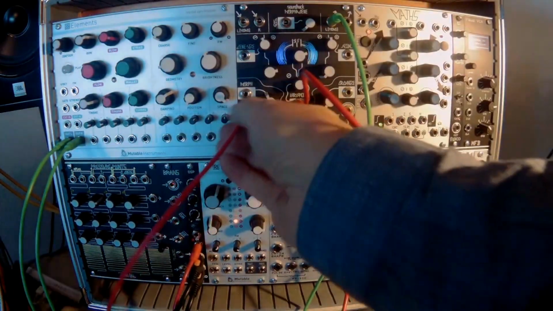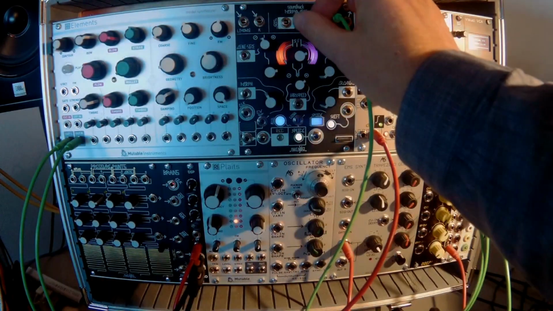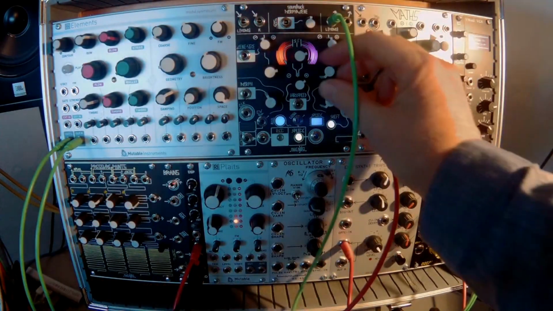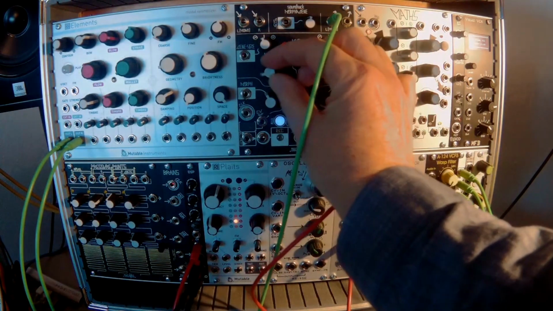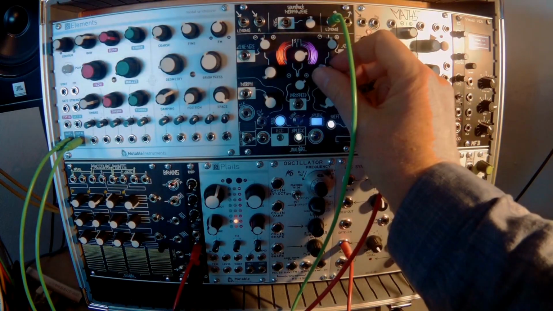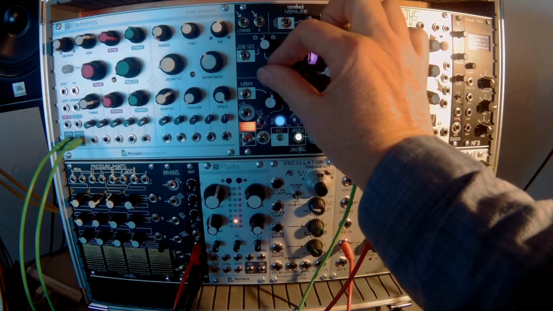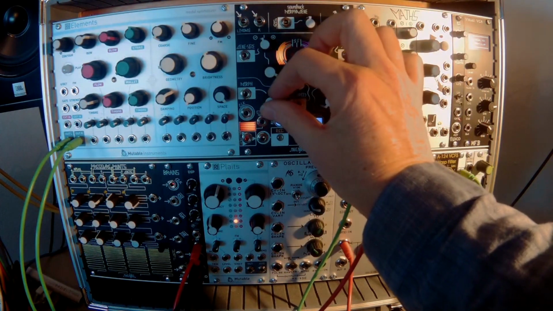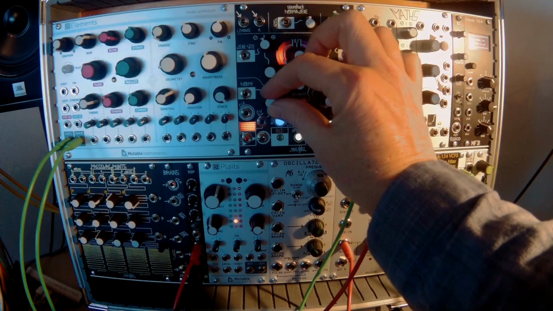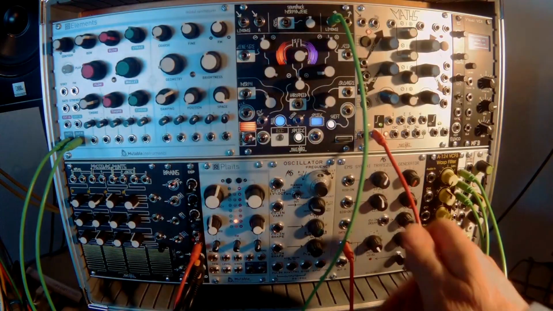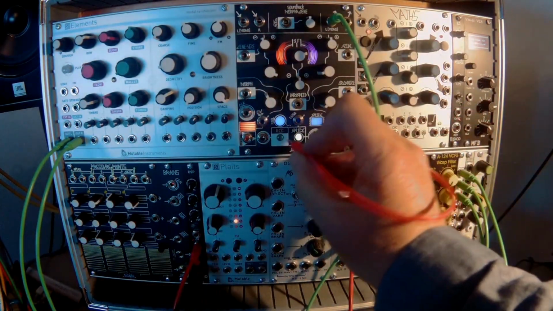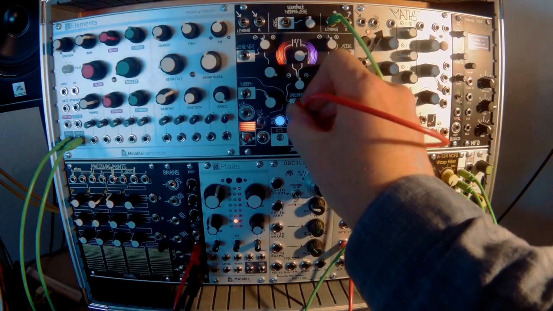What I'm going to do now, take out the clock, check if I can find something, just a tone. Let's take this one. And then I could use math for going up and down.